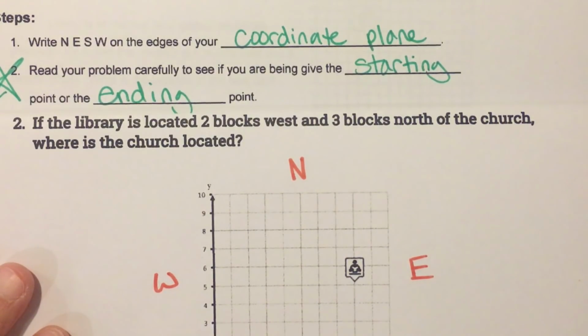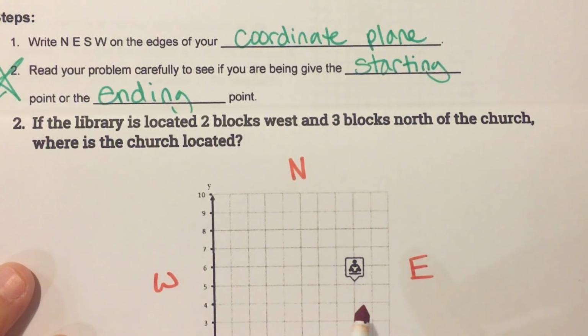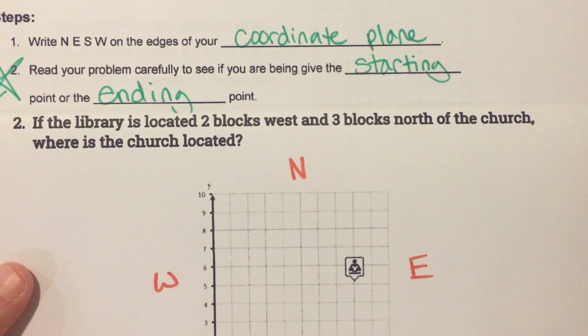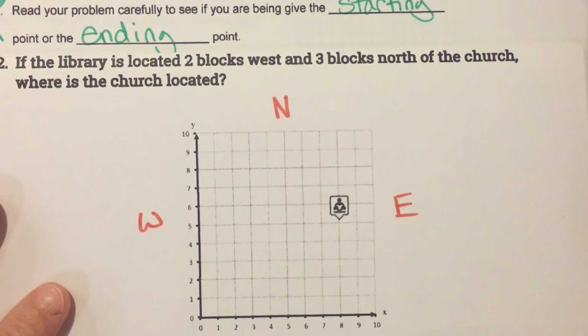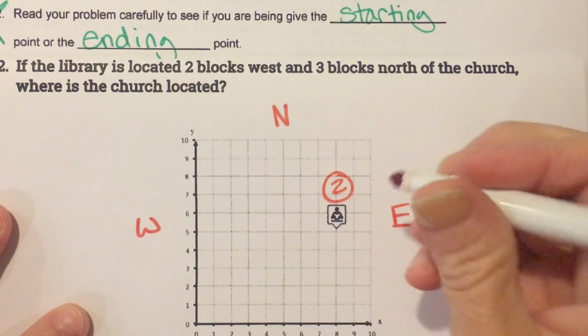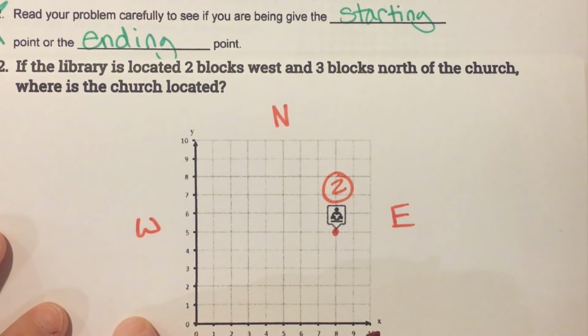Okay, this one actually, they're telling me the ending point. Because they said the library, they told me how to get to the library from the church, but they didn't tell me how to get from the church to the library. So, I'm sorry, to the church from the library. They said the library, the second spot, was 2 blocks west and 3 blocks north of the church. Where is the church? So this one's the opposite, which is going to be really tricky. So this means we ended up here at the library. Oops, sorry, I missed my point there. We ended up here. Where's the church at, though?